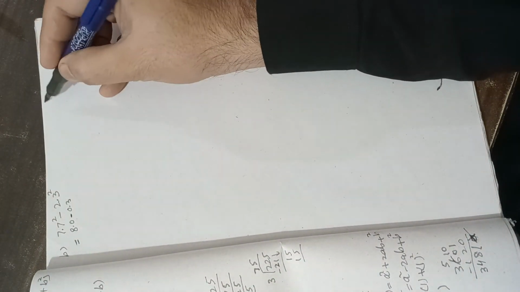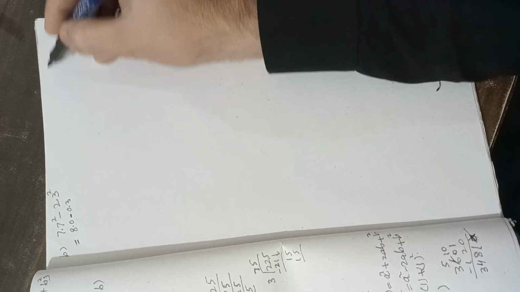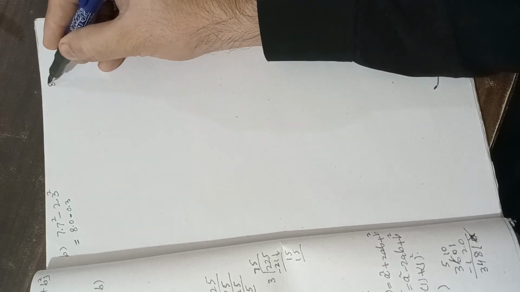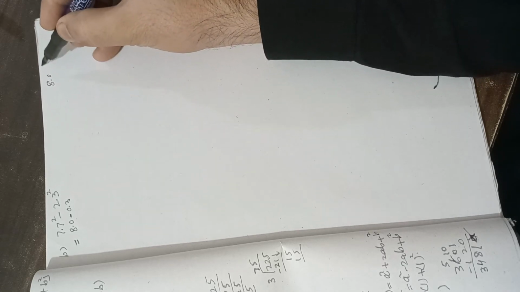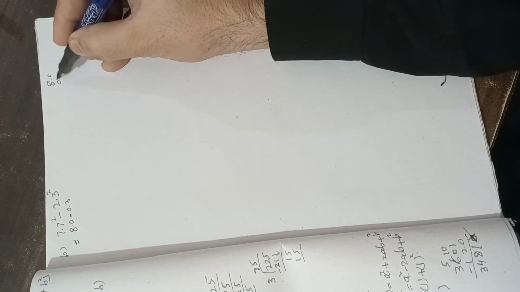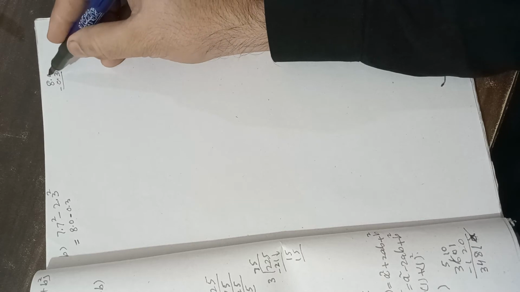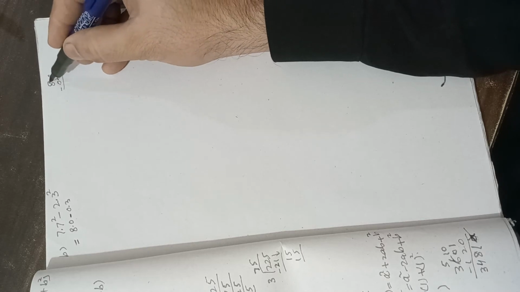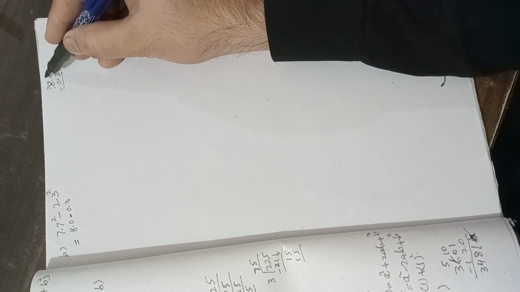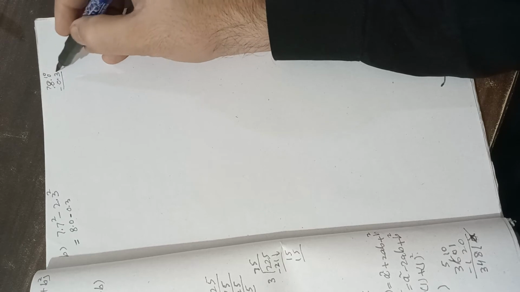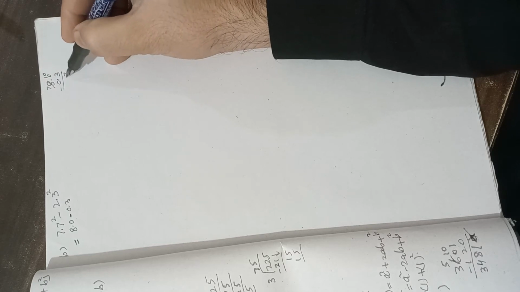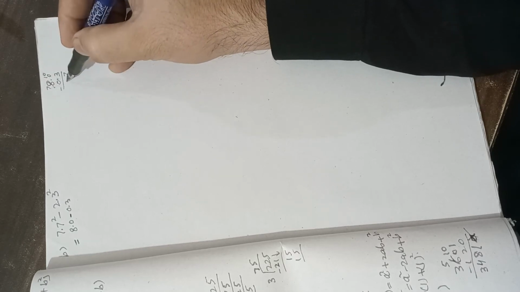See here, 8.0 subtract 0.3, cut it, make it 7, and here it will become 10. From 10 subtract 3, the answer is 7, and this 7 is also here.